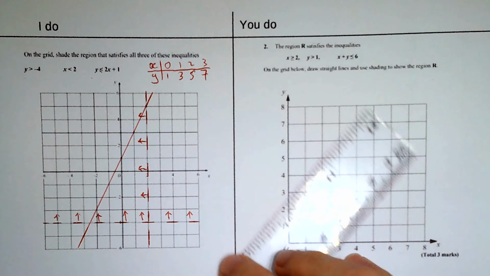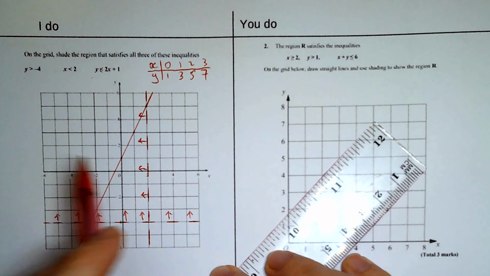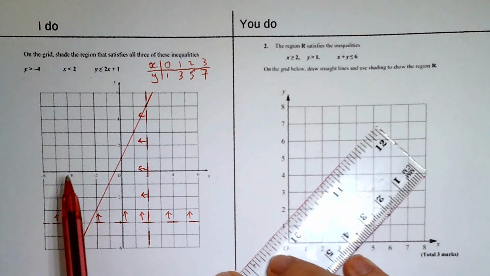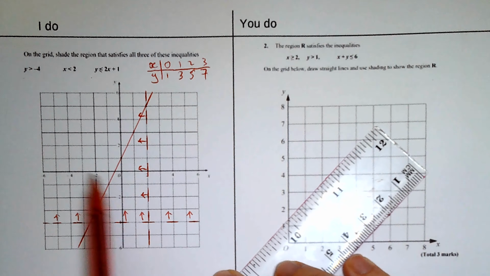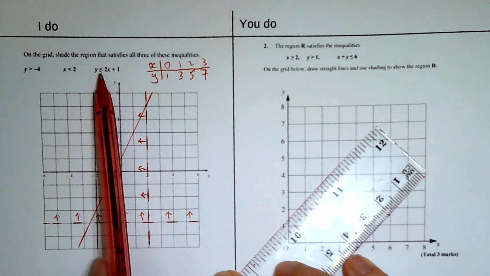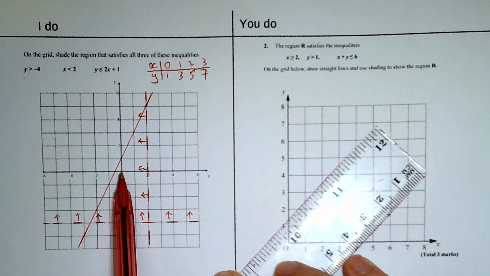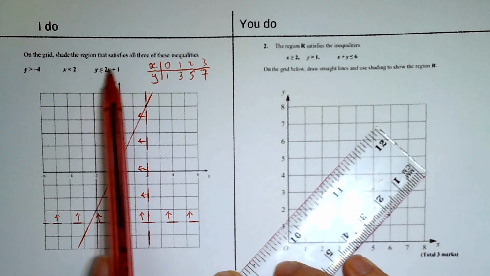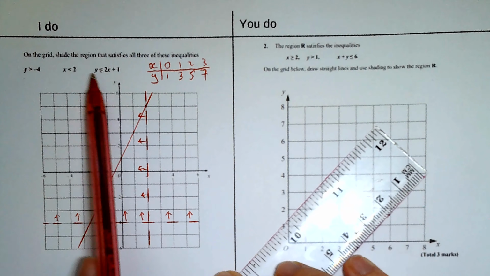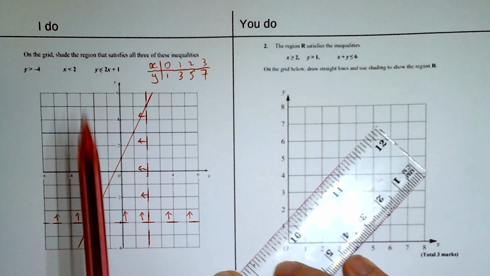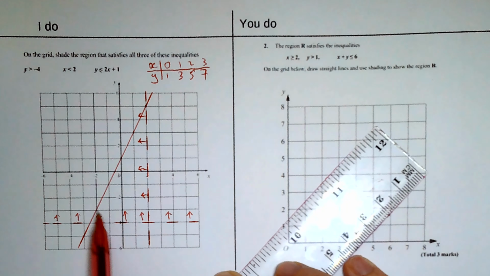And then again, we just need to work out which side of this line we're going. Y is less than or equal to 2x plus 1. A good way to work out which side you're going for is if I substitute in 0, 0, is this inequality correct? 0, 0 being here, the origin. So y is 0, 2 times 0 is 0, 0 plus 1 is 1. So this side is 1, this side is 0. 1 is greater than or equal to 0, so that means this statement is true. So 0, 0 is in the section that I want.